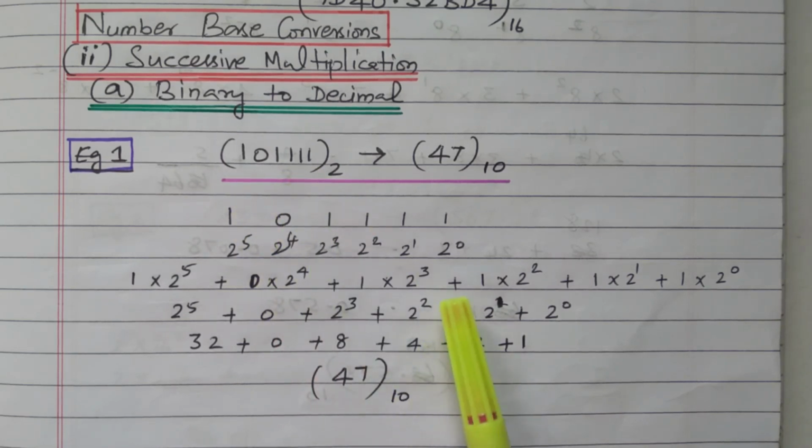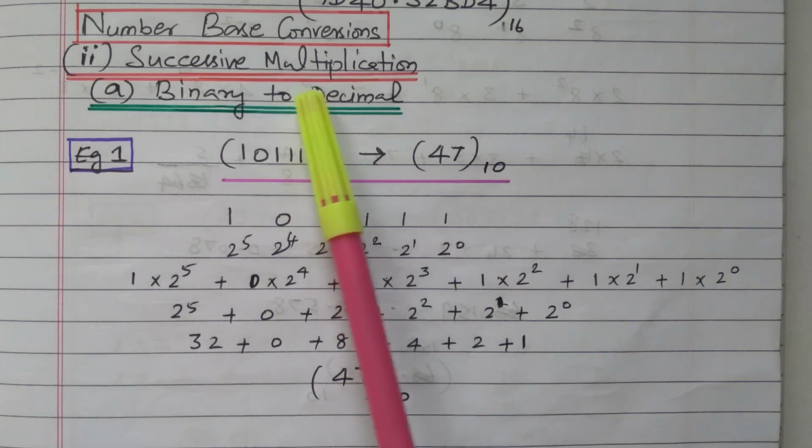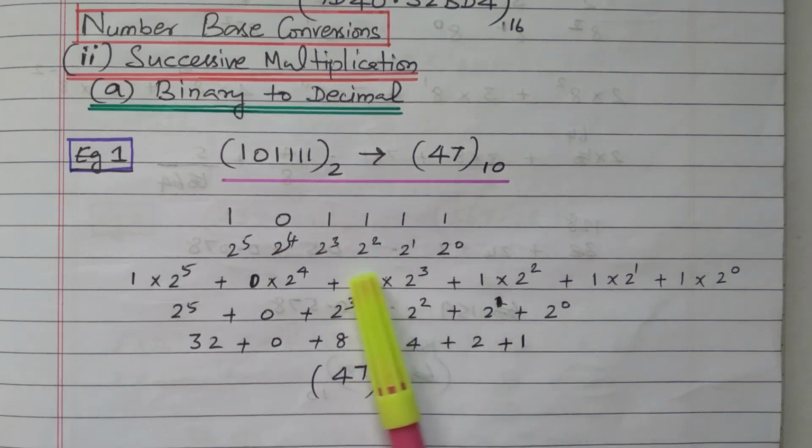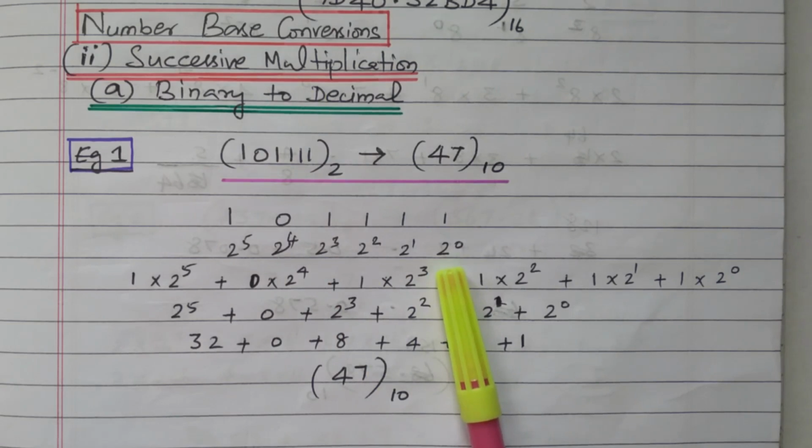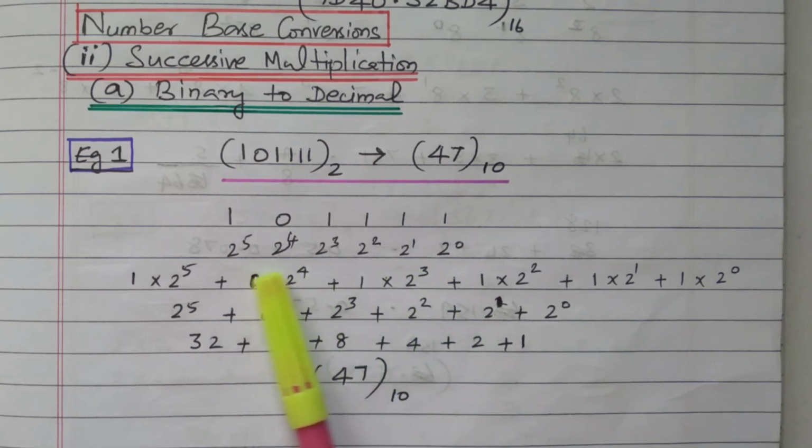So how are we calculating? We are going for the multiplication. It is multiplied with the weightage 2 to the power, starting from 2 to the power 0, 1, 2 like that. Now we need to multiply all. By adding all this we'll get the decimal number. Right? Now we'll go to the second example.